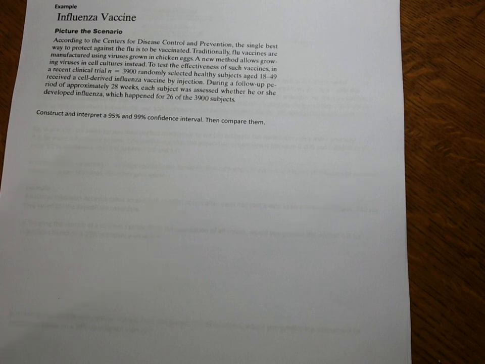To test the effectiveness of such vaccines, in a recent clinical trial, n equals 3,900 randomly selected healthy subjects aged 18 to 49 received a cell-derived influenza vaccine by injection. During the follow-up period, approximately 28 weeks, each subject was assessed whether he or she developed influenza, which happened for 26 of the 3,900 subjects.